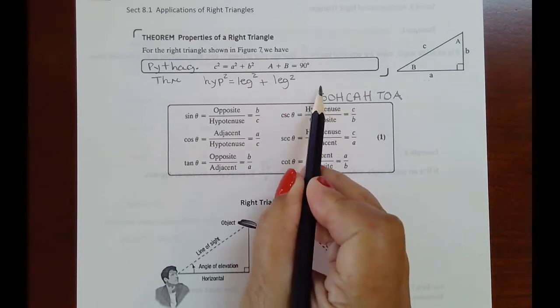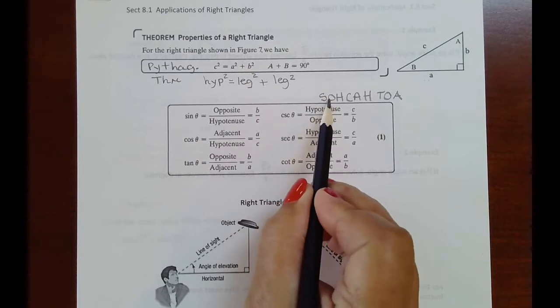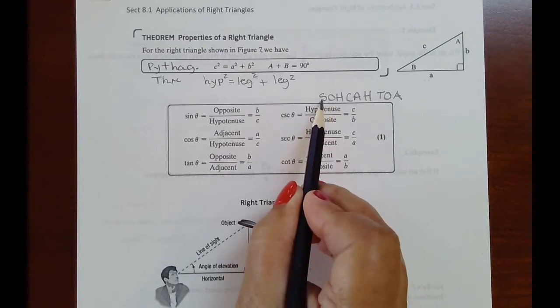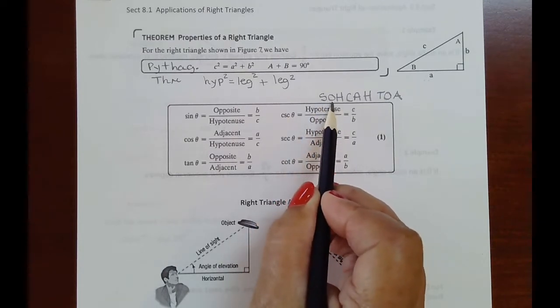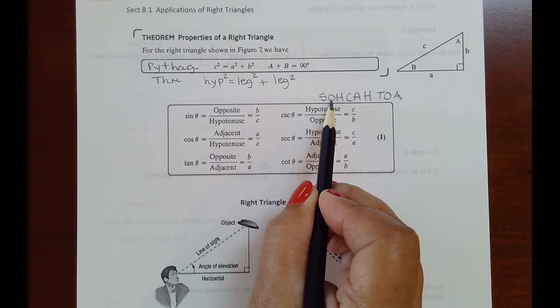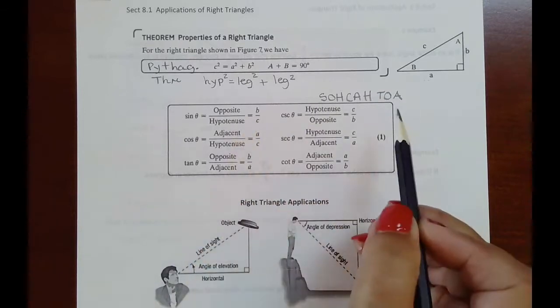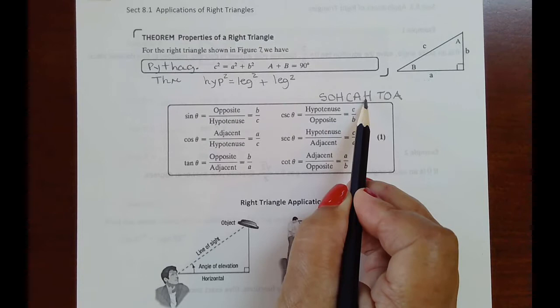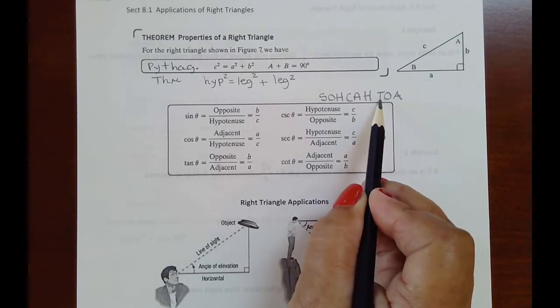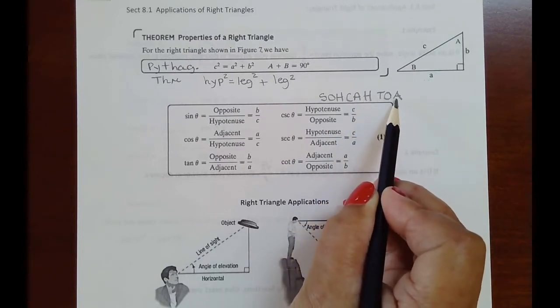That would be the sine formula, which is opposite over hypotenuse. The first letter will always stand for the name of the trig formula, and then this is the ratio that defines the formula. So sine is defined as opposite over hypotenuse, which is right there. Cosine is defined as adjacent over hypotenuse, and tangent is defined as opposite over adjacent.